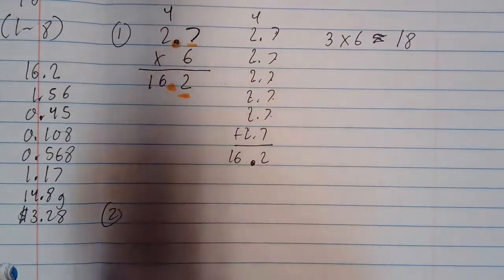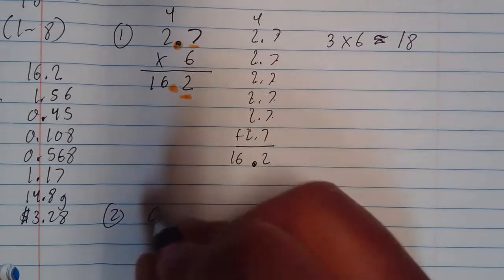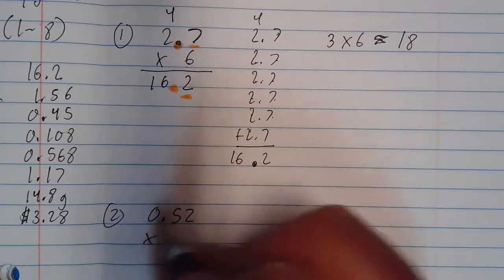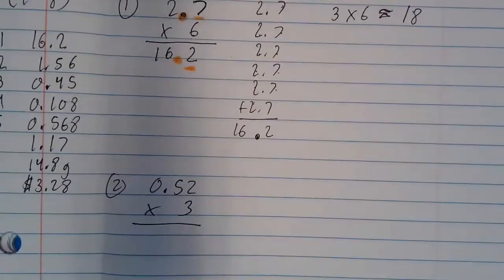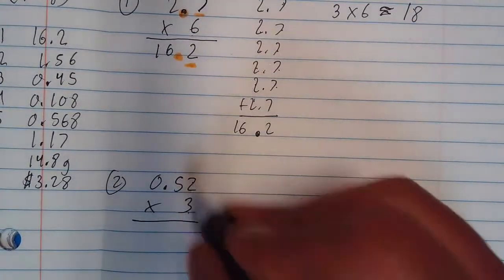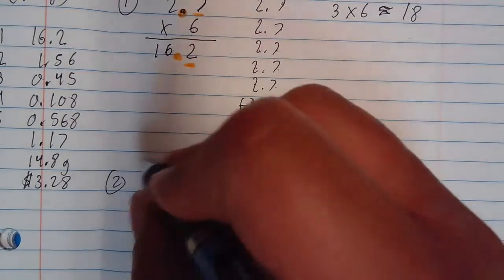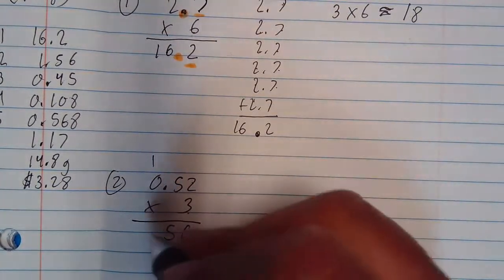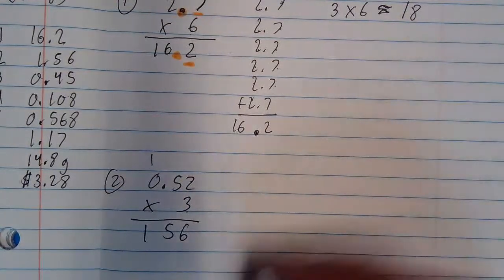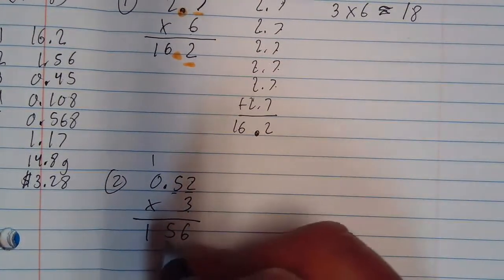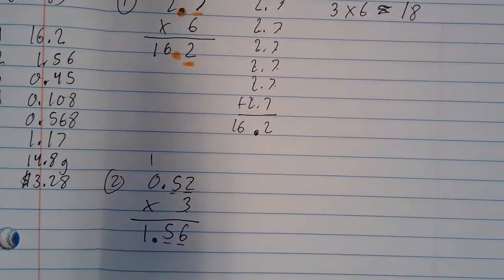All right, number 2. We have 0.52 times 3. I'm rewriting them a little differently, but that's okay. 3 times 2 is 6. 3 times 5 is 15. Carry the 1. 3 times 0 is 0, plus 1 is 1. 2 place values, 2 place values, and there it is.